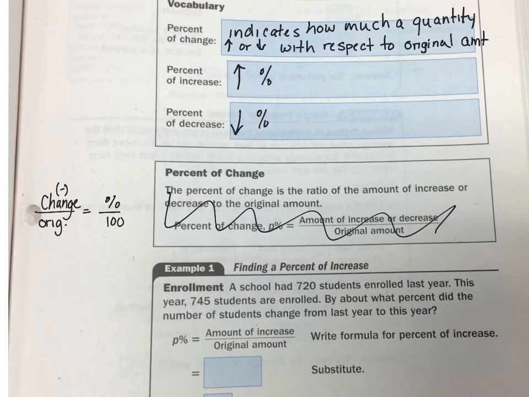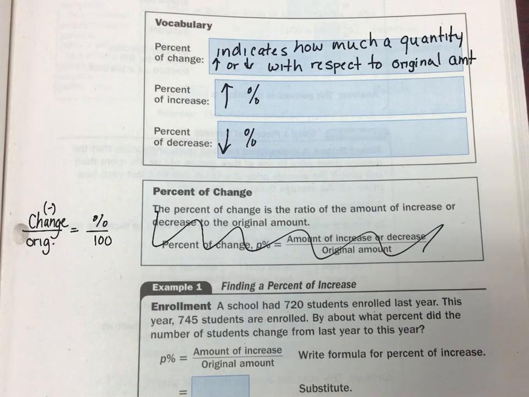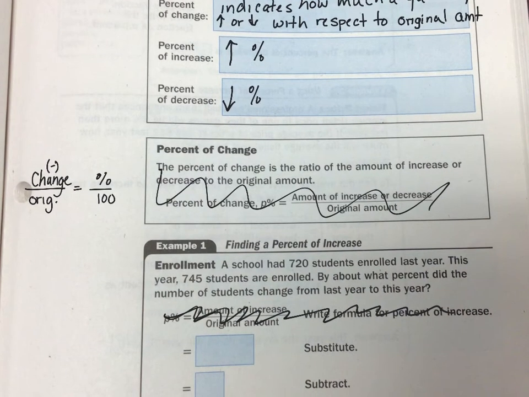Okay, so it says here, a school had 720 students enrolled last year. This year, 745 students enrolled. About what percent did the number of students change from last year to this year? Well, last year was 720. This year is 745. So you have to make sure that you indicate that this is an increase because the numbers are going up.